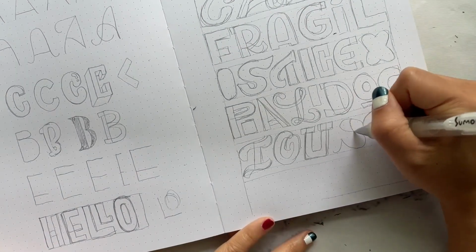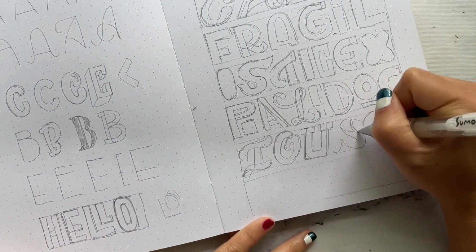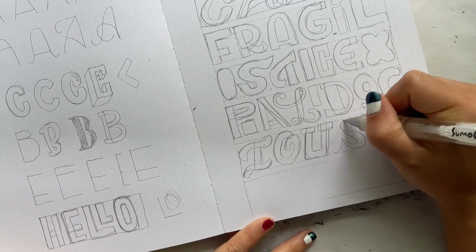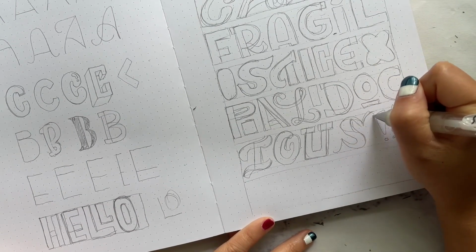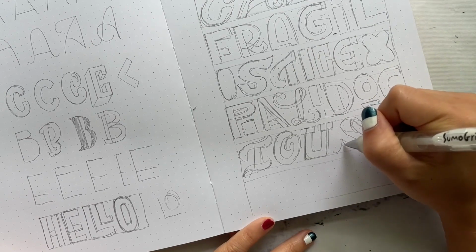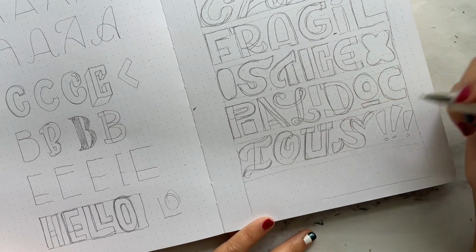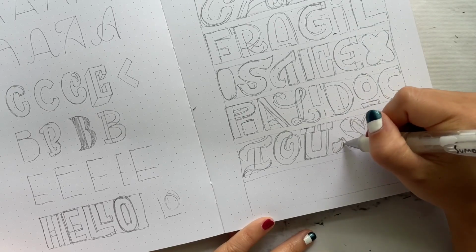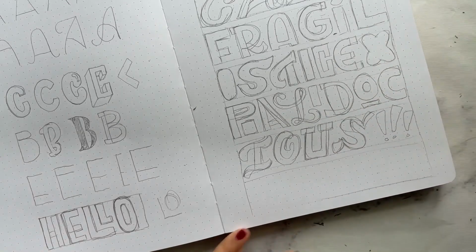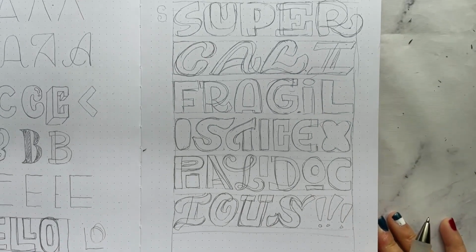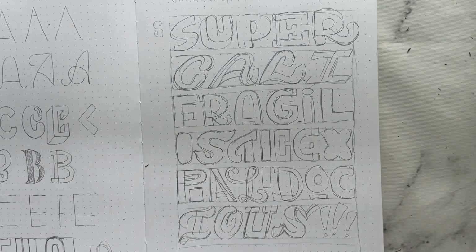Okay. So we're gonna do it this way. Something like that, and then when we ink it, I'll make it cleaner. So there, we have our supercalifragilisticexpialidocious in many different forms.